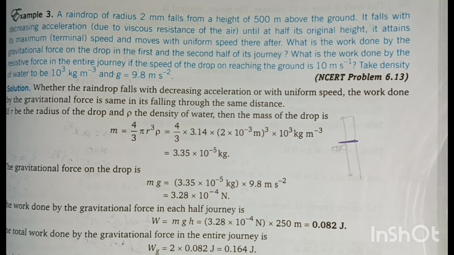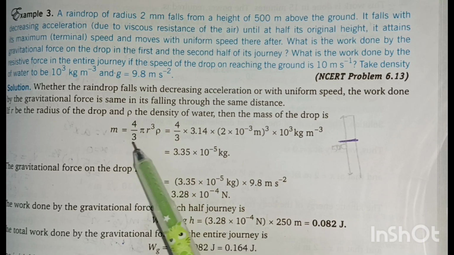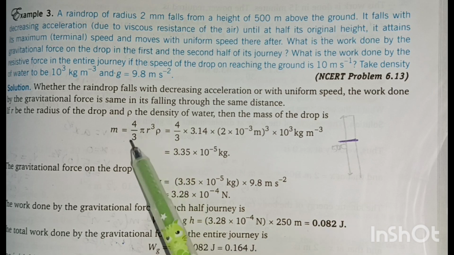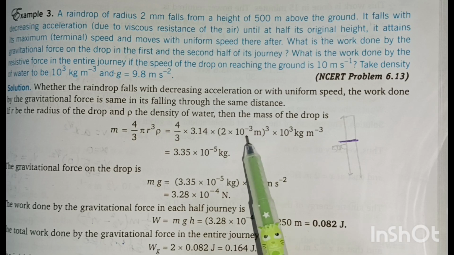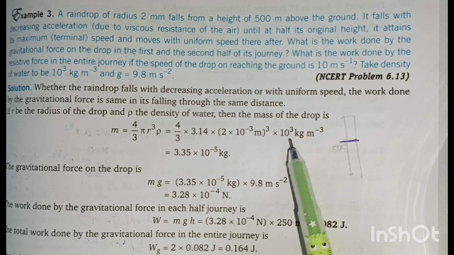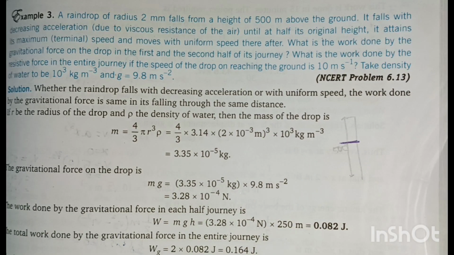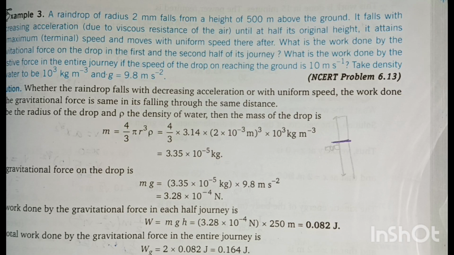So from that we have to find what is the mass. So mass is density into volume. So what is the volume of sphere? It is 4 by 3 pi r cube into density. 4 by 3 pi r cube is 2 into 10 power minus 3 meter whole cube into, what is the density? It is 10 cube kilogram per meter cube. So the value of mass is 3.35 into 10 power minus 5 kilogram.